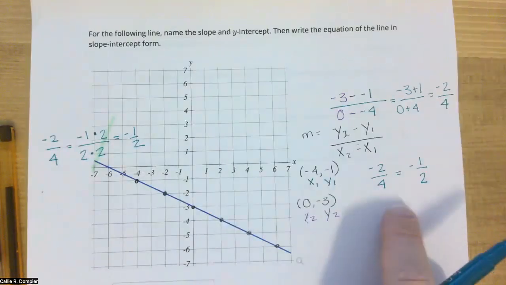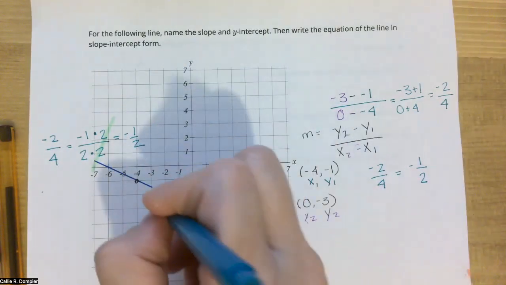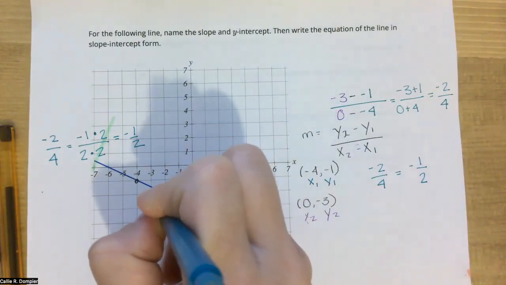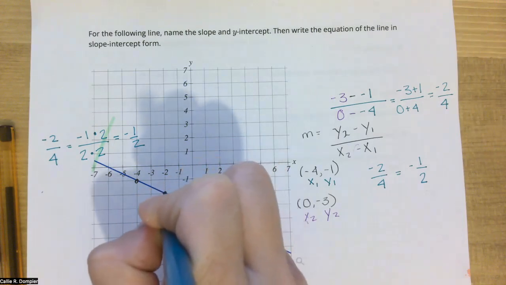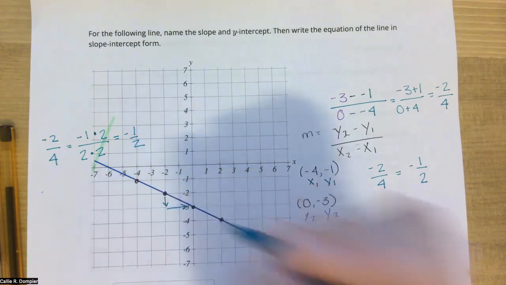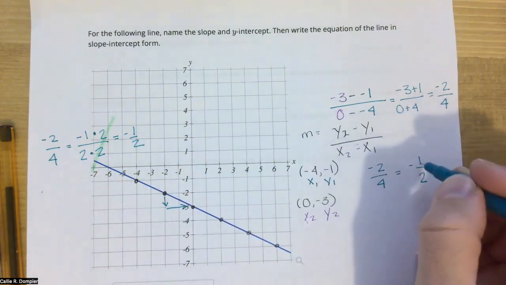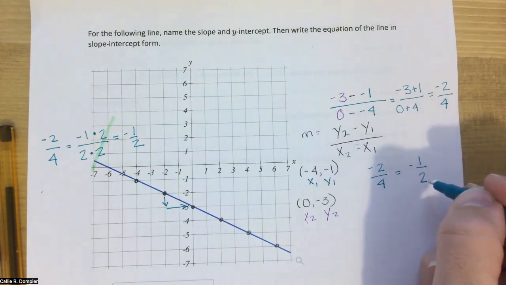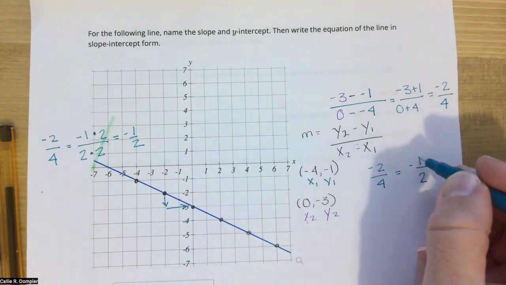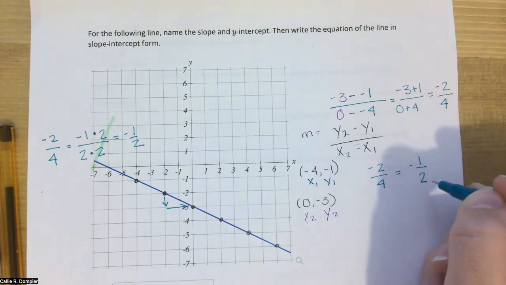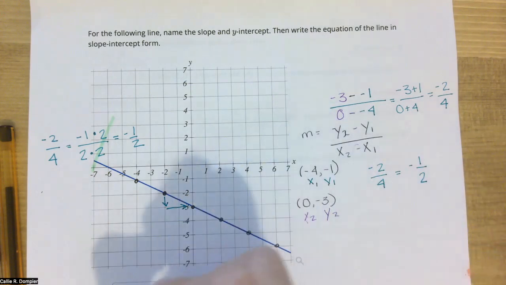All right, so my slope is -1/2. Does that track? If I start here, if I go down 1 on y and right 2 on x, I get to the next point. So my slope is -1/2.